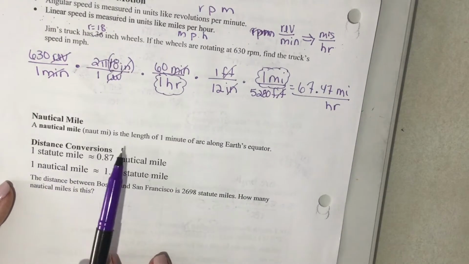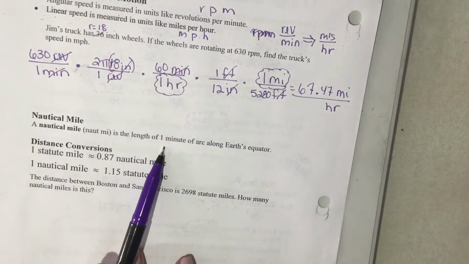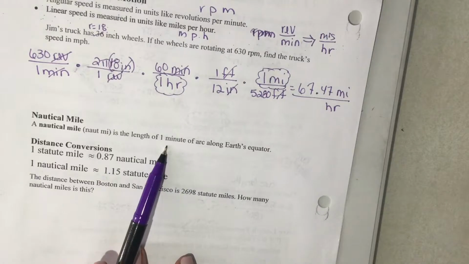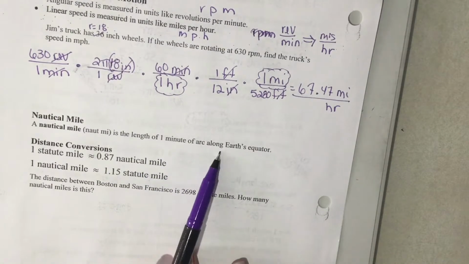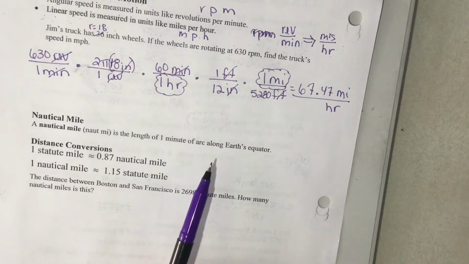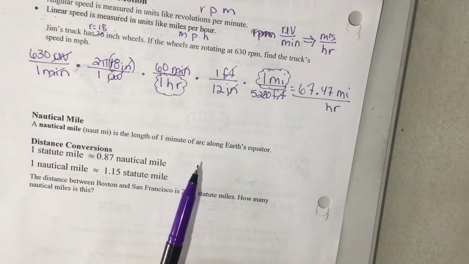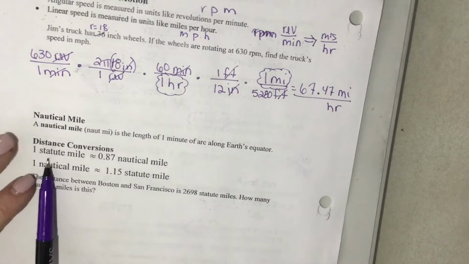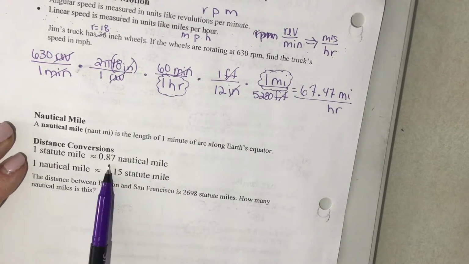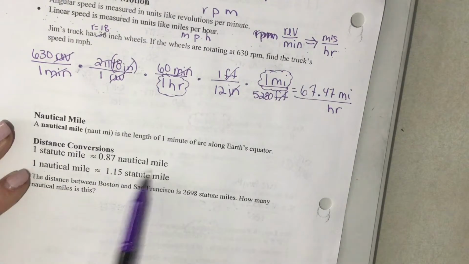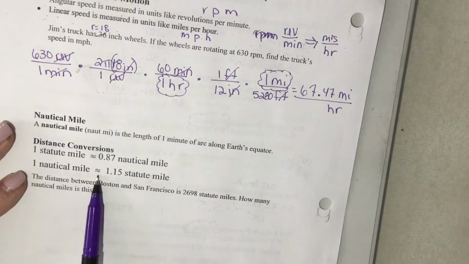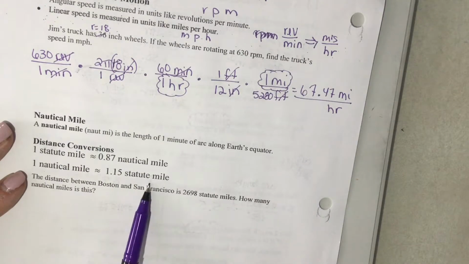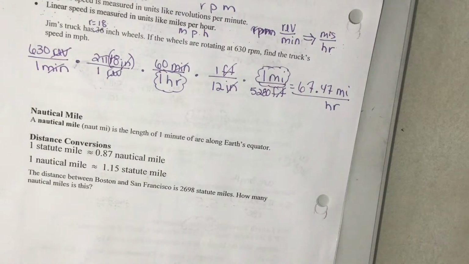So a nautical mile is the length of 1 minute of arc along Earth's equator. Remember degree, minute, seconds, that's what the minute comes from. So that just kind of gives you an estimate of what a nautical mile is. And then our statute mile that we know of is about 0.87 nautical miles. Or a nautical mile is about 1.15 statute miles. All right, so we've got a conversion that we have going on here.